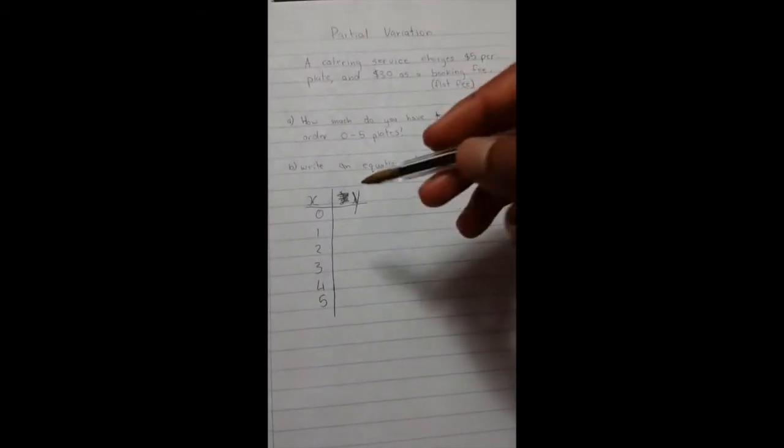Okay, so now let's move on to partial variation. The question is, a catering service charges $5 per plate and $30 as a booking fee or a flat fee. How much do you have to pay if you order 0 to 5 plates, and write an equation for this relationship? Let's have X represent the number of plates that you order and Y represent the total cost.